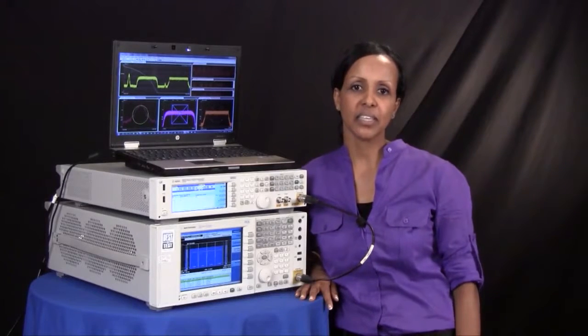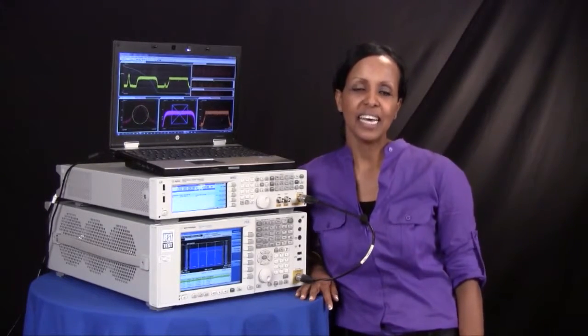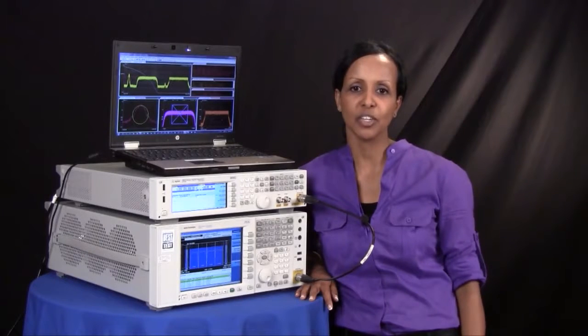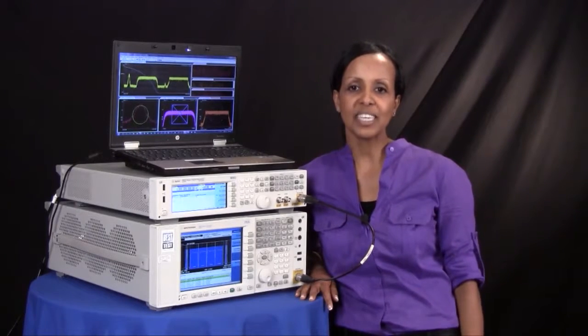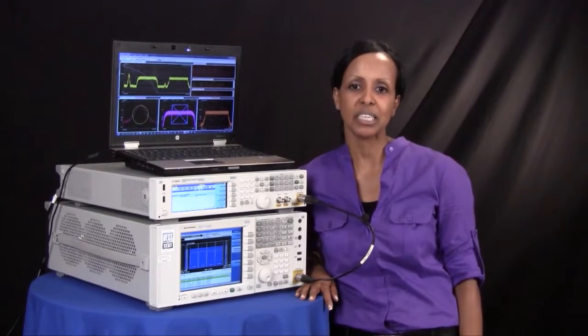3GPP Release 9 standard introduced multi-standard radio, or MSR, base station. It's a base station able to simultaneously transmit different radio access technologies from a single unit. For example, GSM, wideband CDMA, and LTE can all be transmitted from a single MSR base station unit simultaneously.